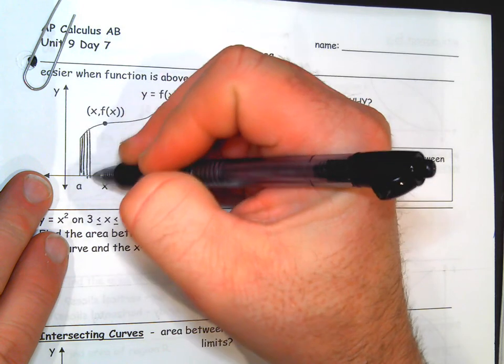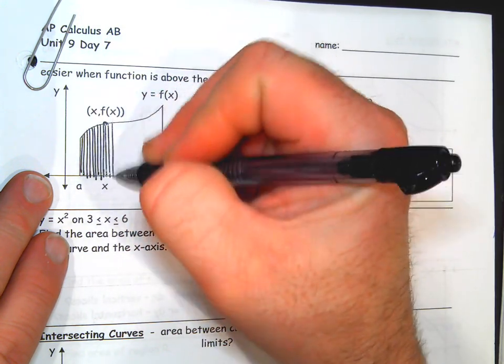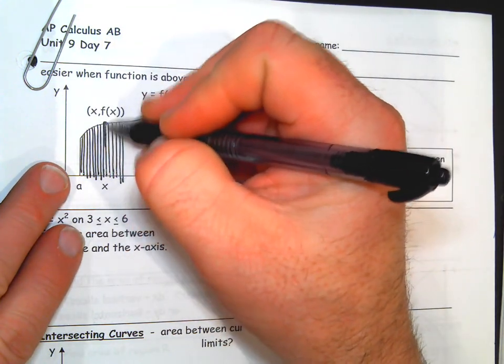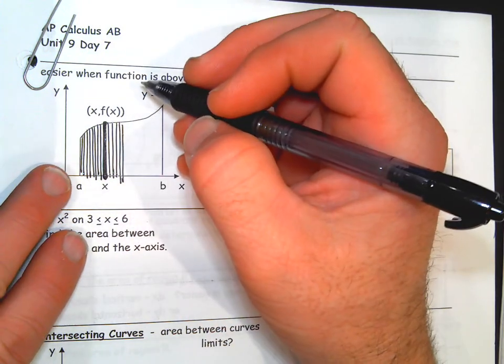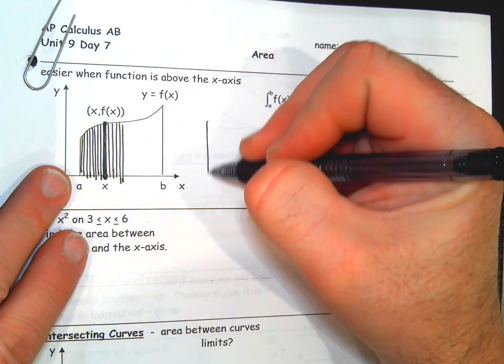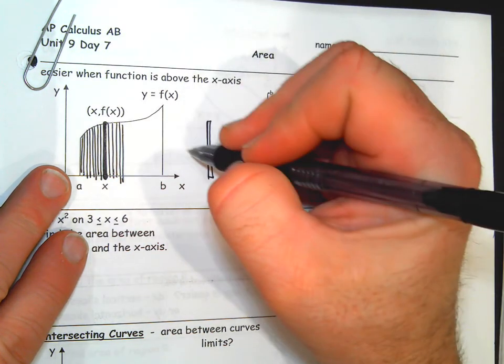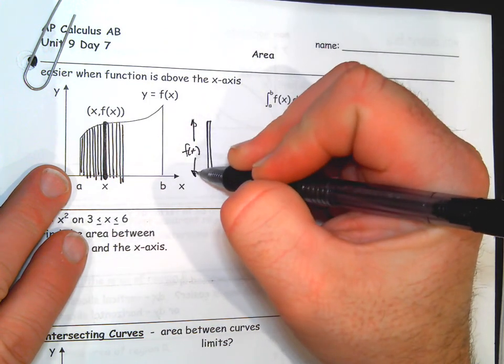And the idea is that we're slicing it up into thin slices and accumulating them. We can look at one single slice as a thin rectangle. The height of the rectangle is the y value, the function value.